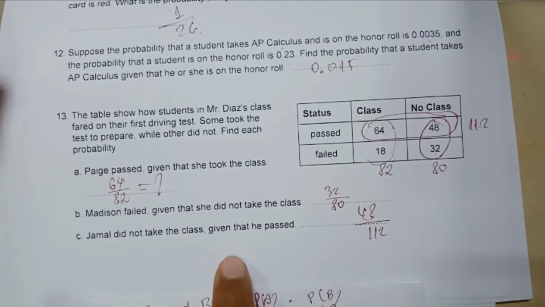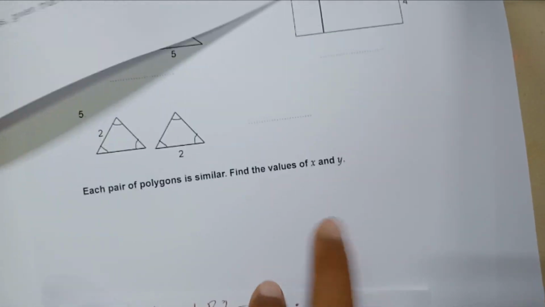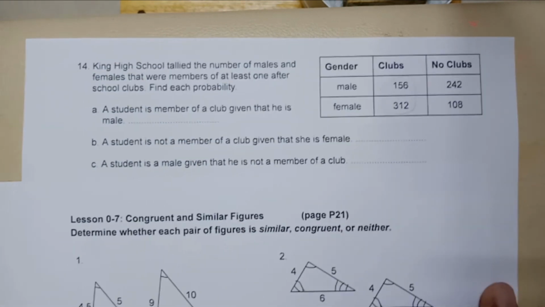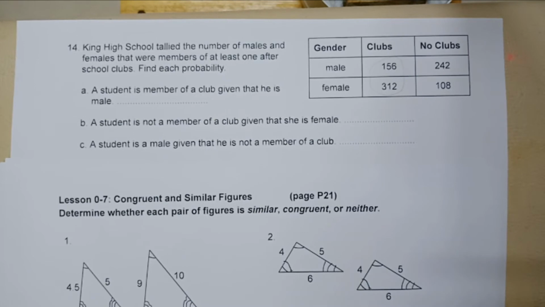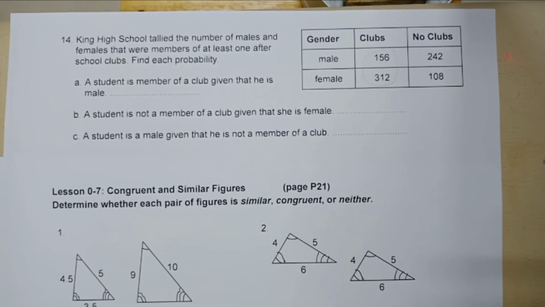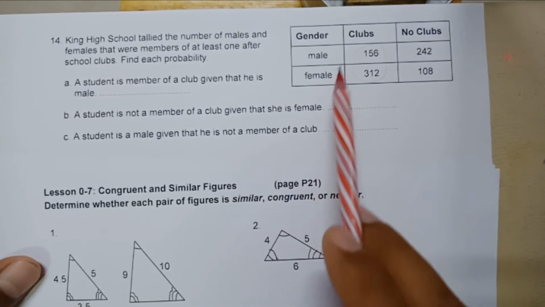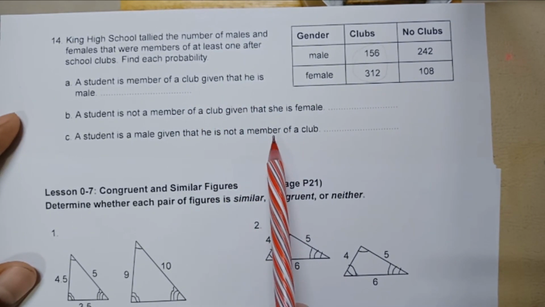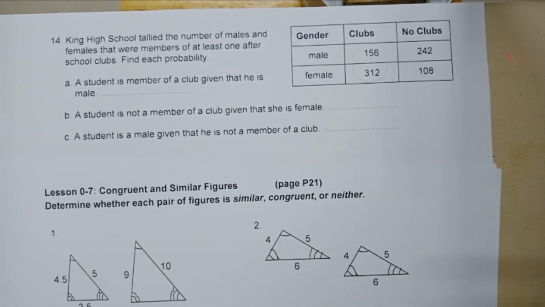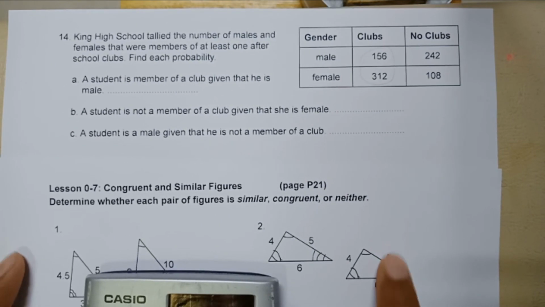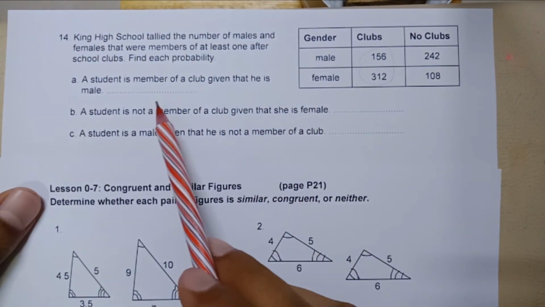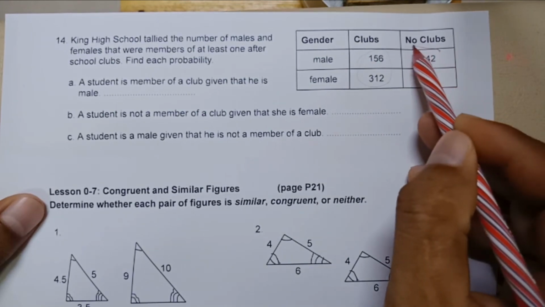Let's go to the last number in this section. It's the same idea. Looking at the table and using the same terms, given that. So just follow the same style. A, look at the given first. Given that he is male. Looking at the male section.